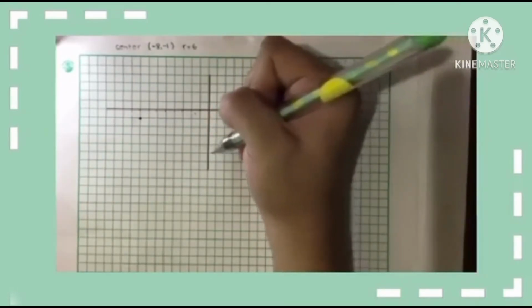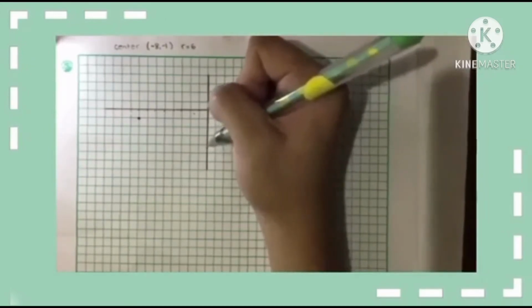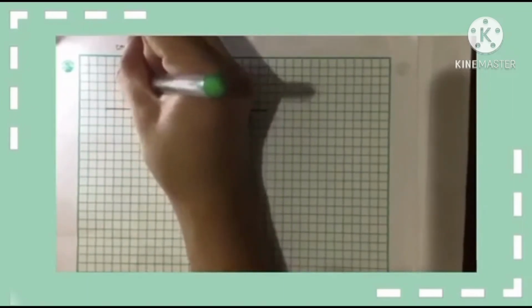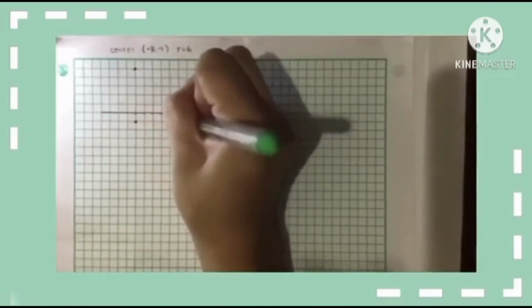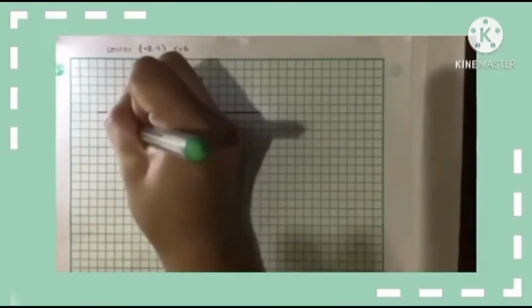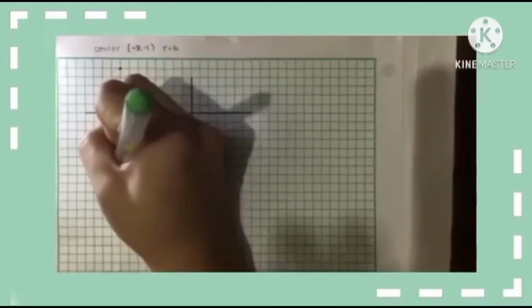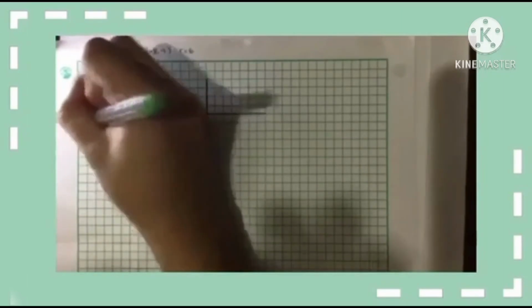To graph the radius, we should count 6 units away from the center in each direction: 1, 2, 3, 4, 5, 6.